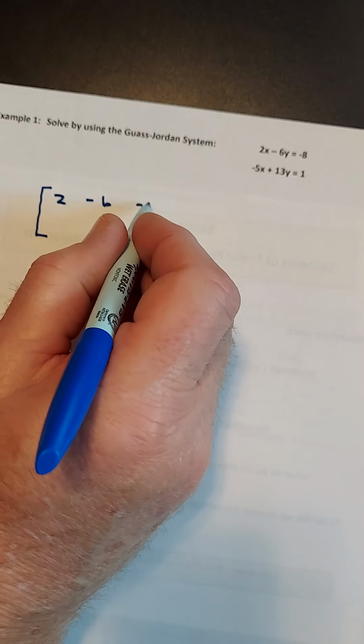So 1/2 times 2 is 1. 1/2 times negative 6 is negative 3. And 1/2 times negative 8 is negative 4. And the bottom row stays the same. So eventually, when I get down to the bottom, I'm going to have a 1, a 0, a 0, a 1, and then I'm going to have 2 numbers over there. So far, I've got that one taken care of. I got the 1 right here.